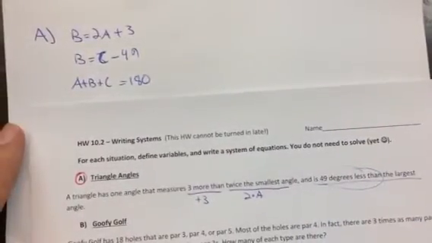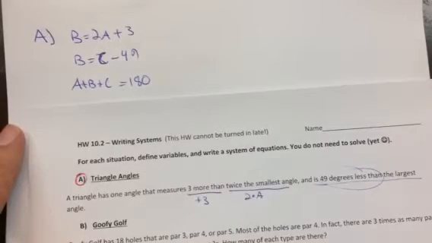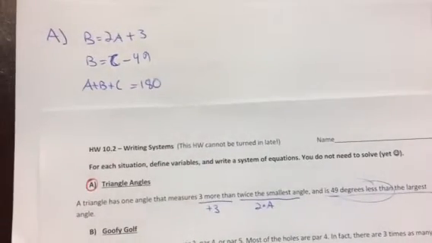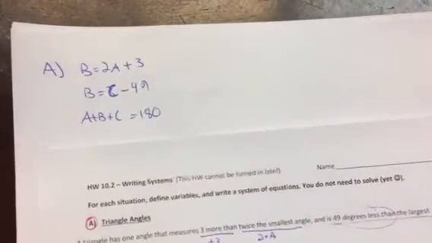All right, today we're going to be solving some of the equations we did in homework 10.2. We're going to be solving them by substitution. Before we get started on problem A, I want to make sure we understand the general idea.